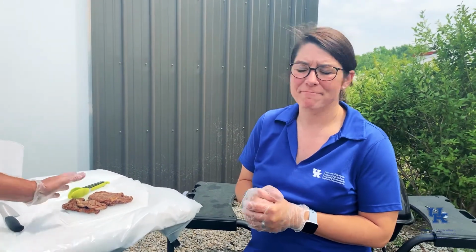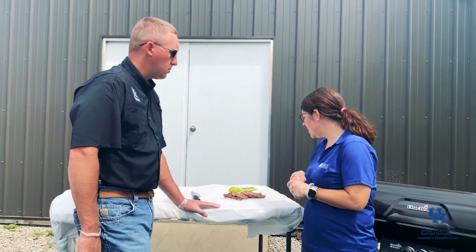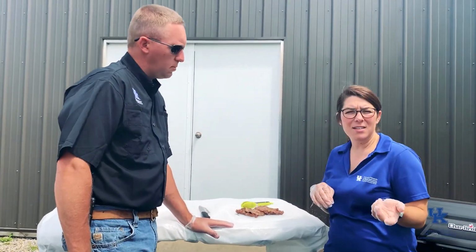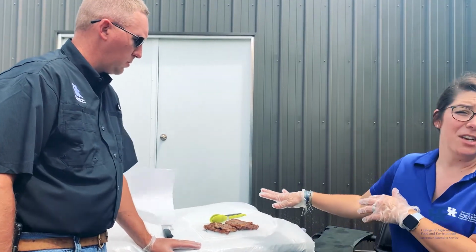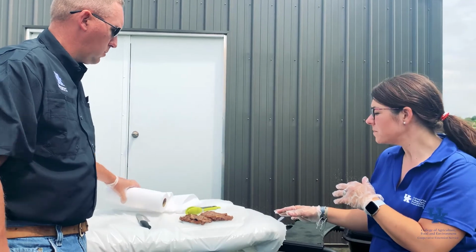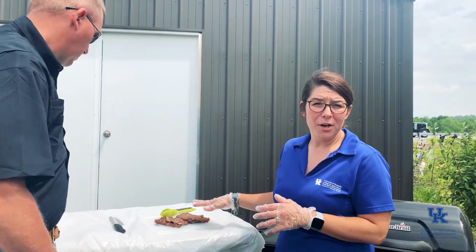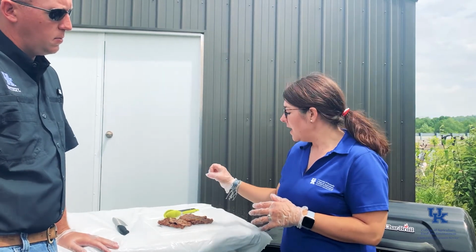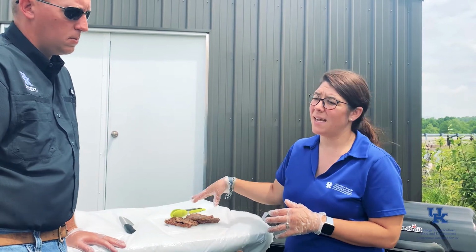So will it be cool by then? Yeah, it'll be great. In fact, it'll be perfect to cut into it and have a good eating experience. And another thing too is if you want to take it off at say 140 degrees at the grill, it will continue to cook for a couple of minutes after you pull it off of the grill, because that heat's still in there.